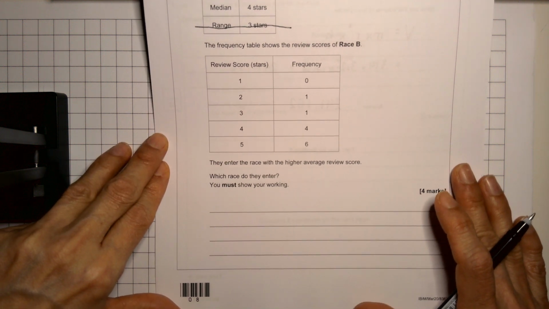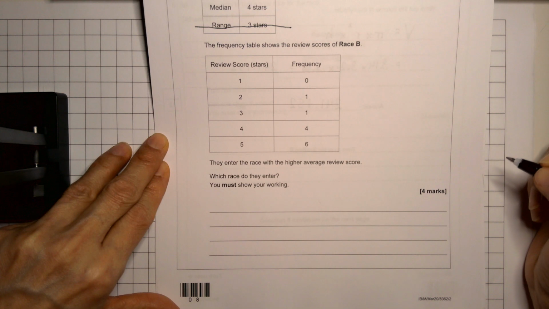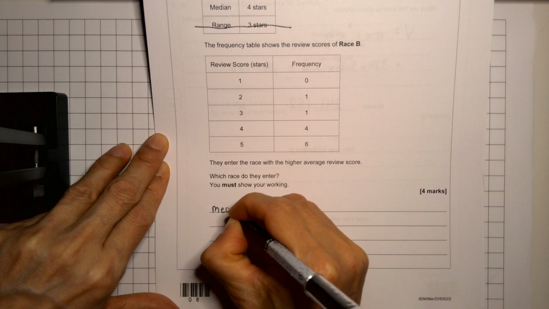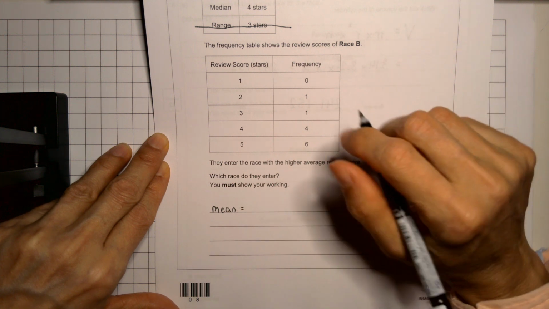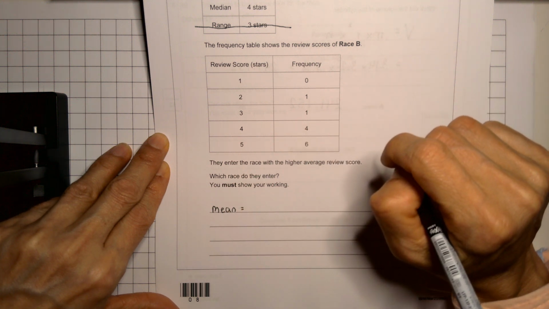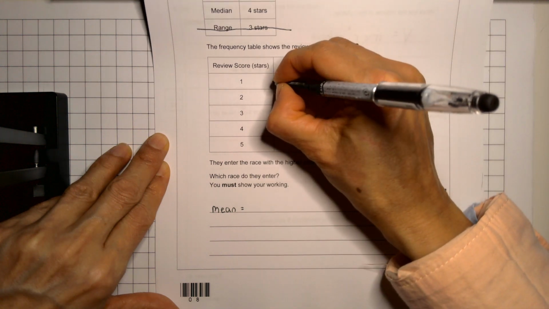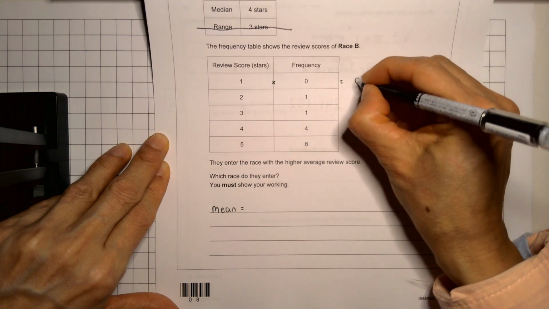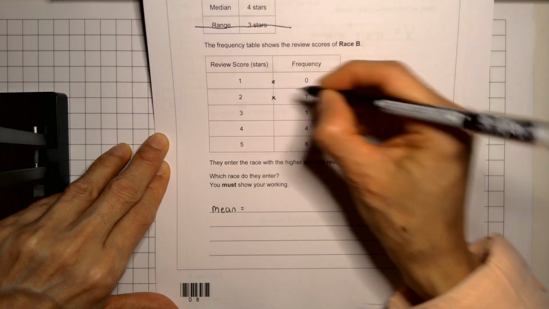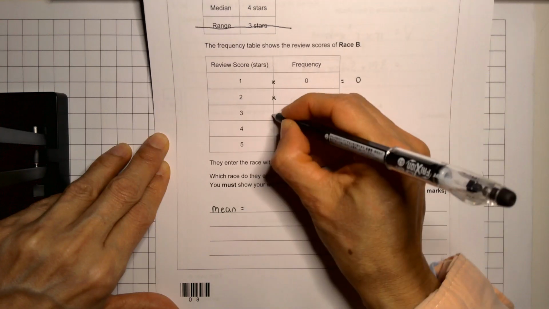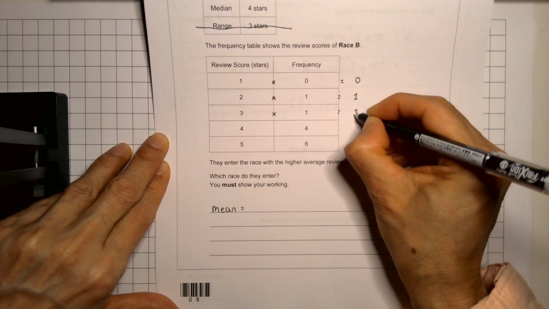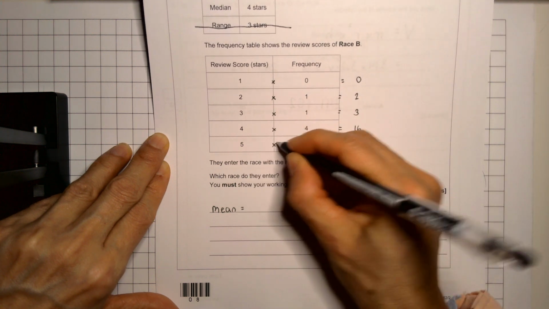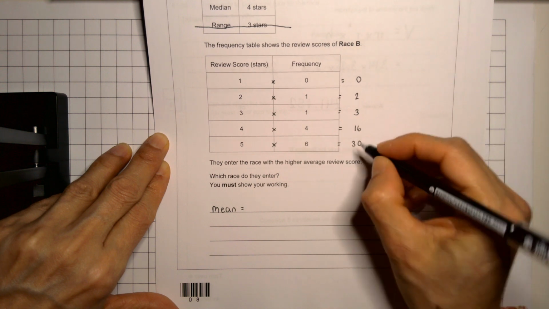Okay. Now, there are different ways of doing it. First of all, I'm going to do the mean. So let's write the mean. Now, you could write it all out, and we could do that in a little while, but the fastest way to work out the mean is to basically multiply these through. So I have 1 lots of nothing, nothing, 2 lots of 1, 2, 3 lots of 1, 3, 4 lots of 4, 16, 5 lots of 6, 30, and then add them all together.